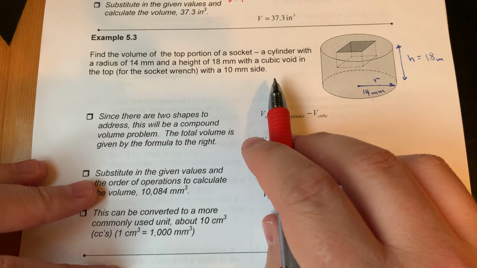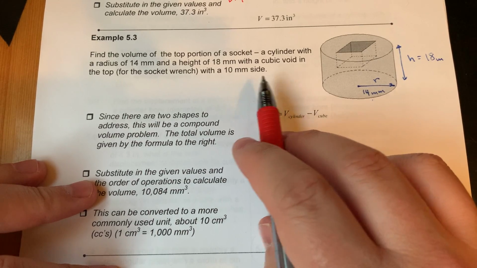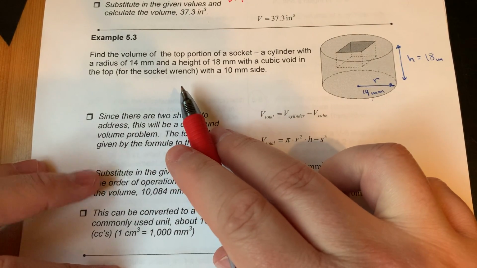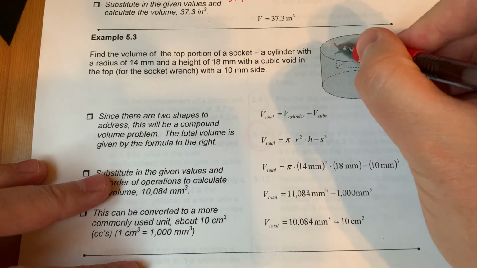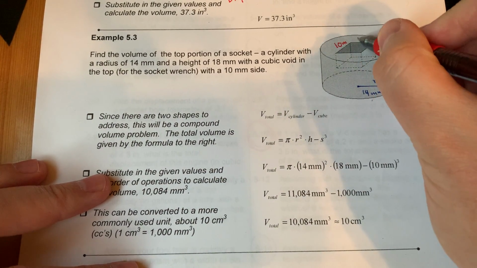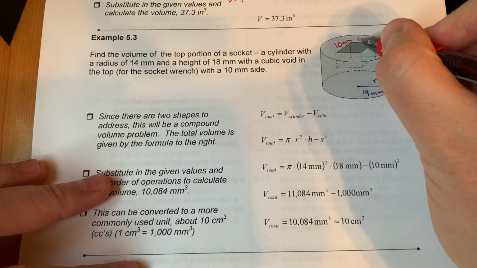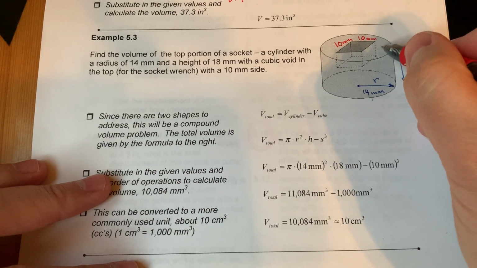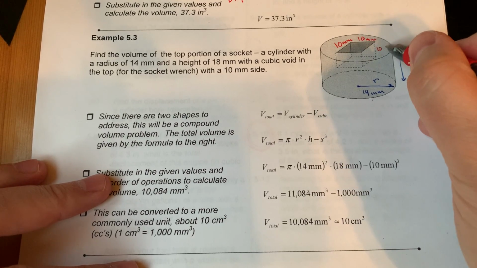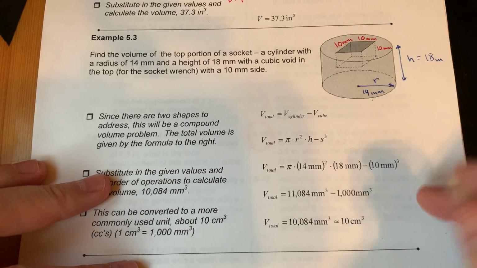So a cubic void in the top, which is where the wrench attaches, with a 10 millimeter side. So all of the lengths on this are 10 millimeters. So the length, the width, but then also what would be the depth here, what we're going to think of as the height.